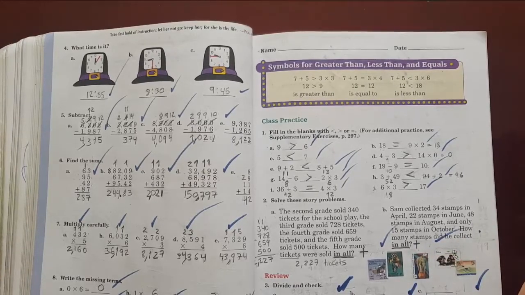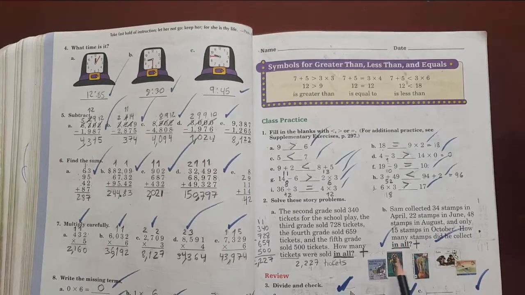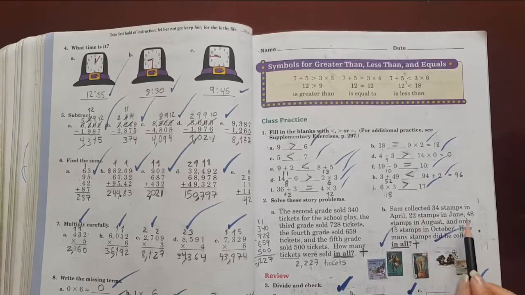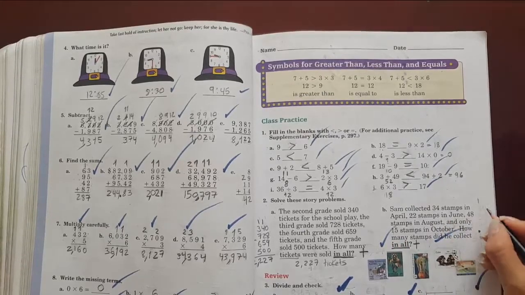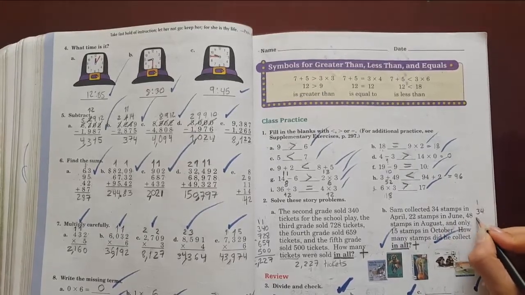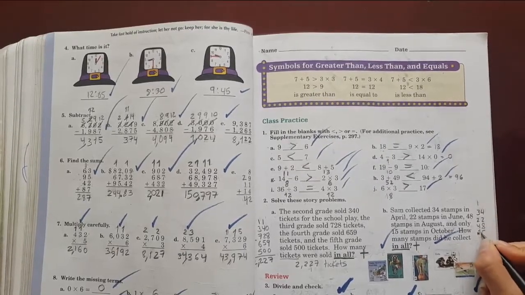¿Qué es lo que vamos a sumar? Here, we're going to add 34, 22, 48, and 15. Son todas las estampillas, ¿cierto? Que Sam recolectó en los diferentes meses. 34 en abril, 22 en junio, 48 en agosto y 15 en octubre. Él quiere saber cuántas recolectó en total. So we are going to add 34, 22, 48, and 15.